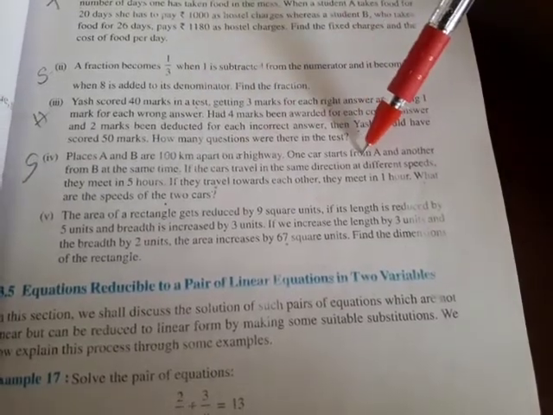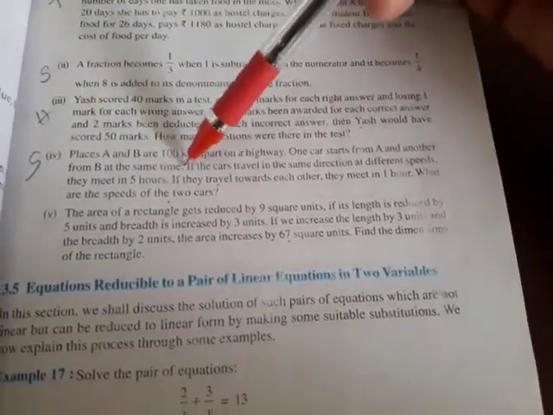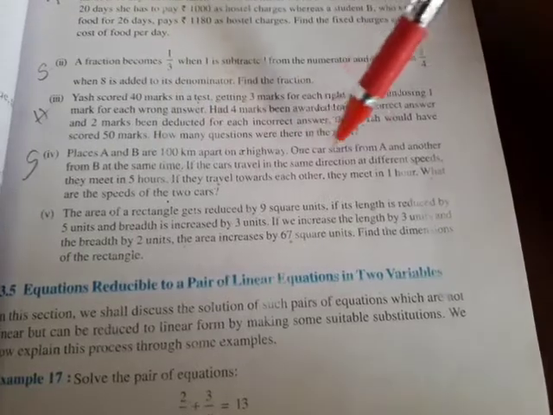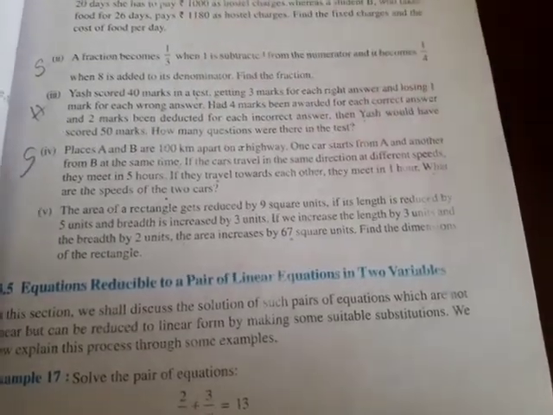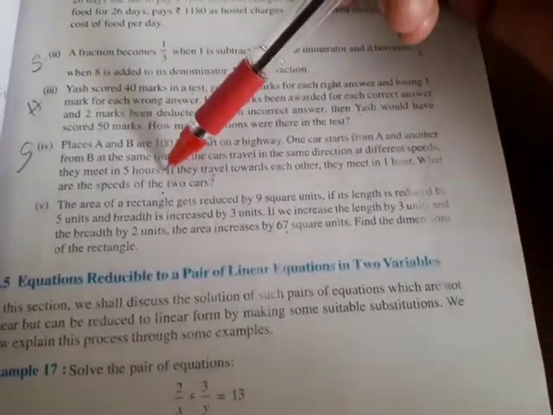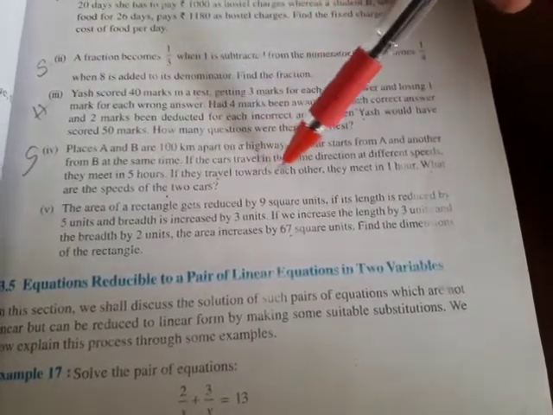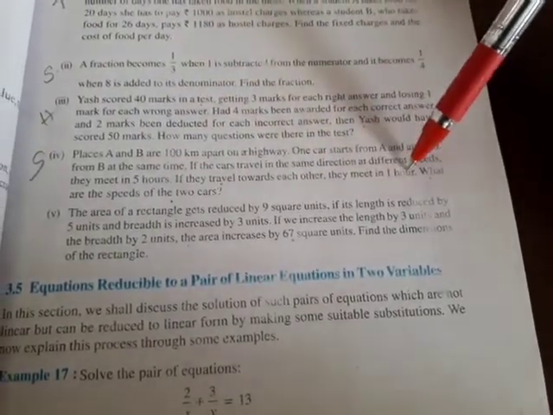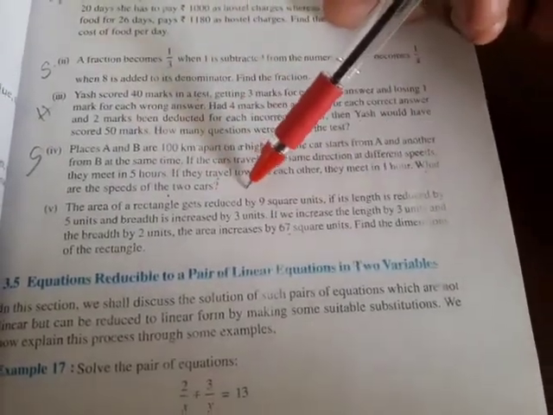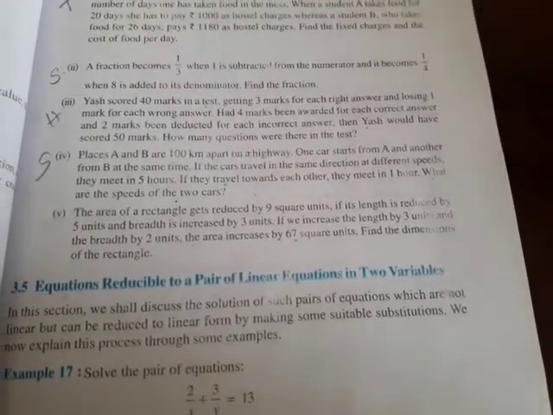One car starts from A, another from B at the same time. Cars travel in the same direction at different speeds. They meet in 5 hours. If they travel towards each other, they meet in 1 hour. What are the speeds of the two cars, right? Now, let us see how we can solve this.